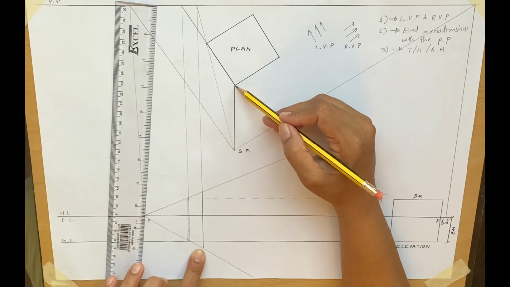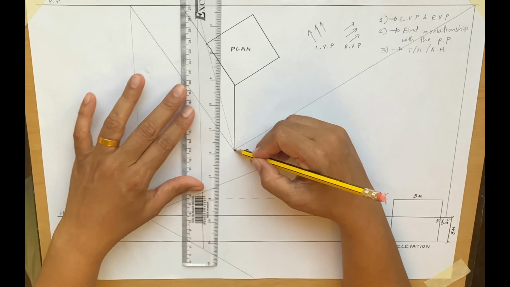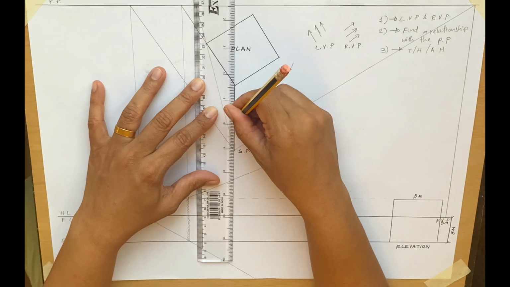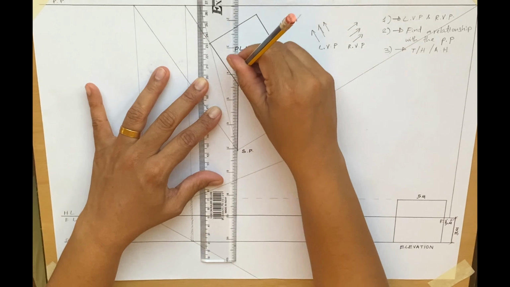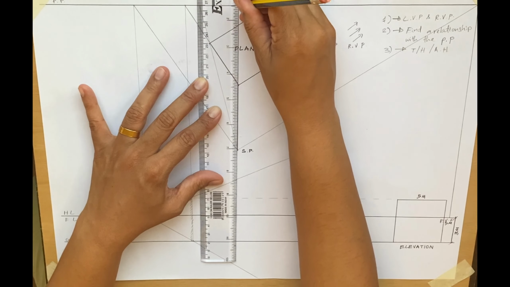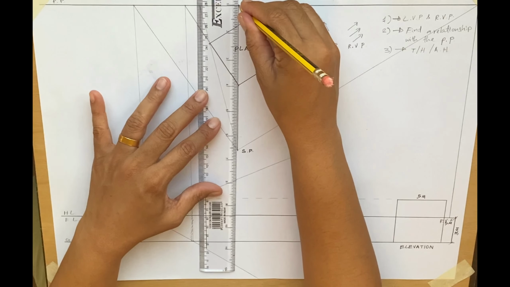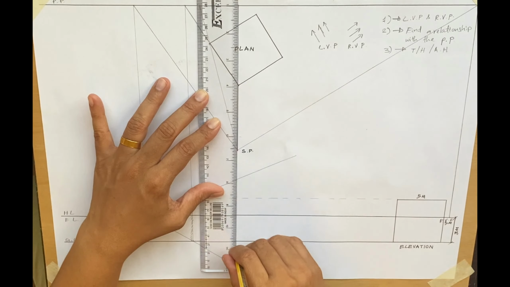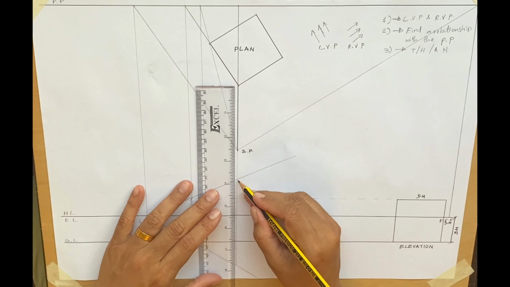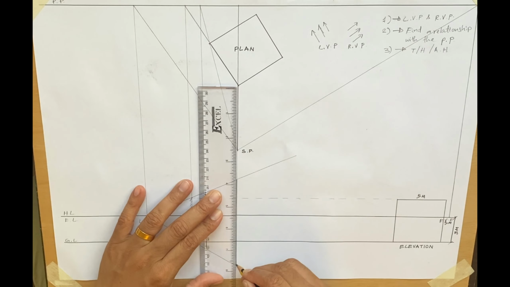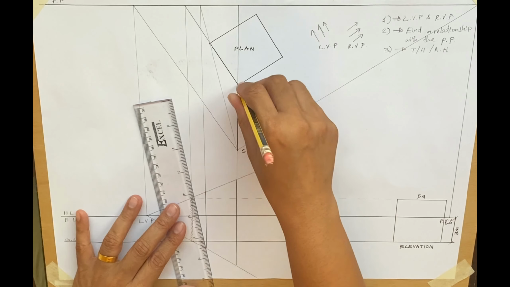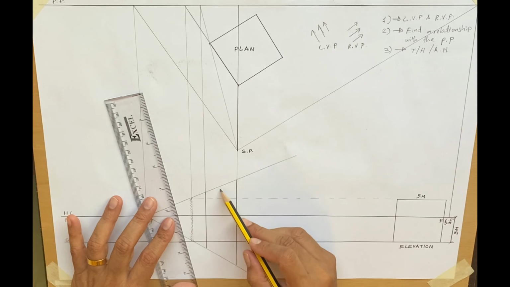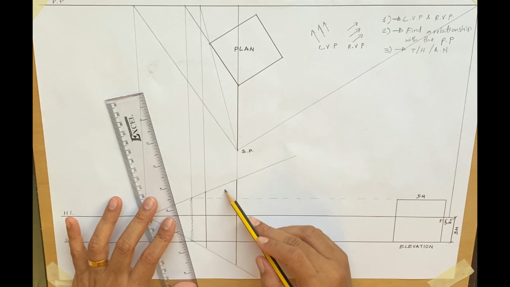So since it's along with this side, what we can do, we will draw a line up to the picture plane, and then we will bring it straight down. So this is this edge. Alright, so now we found the left side.